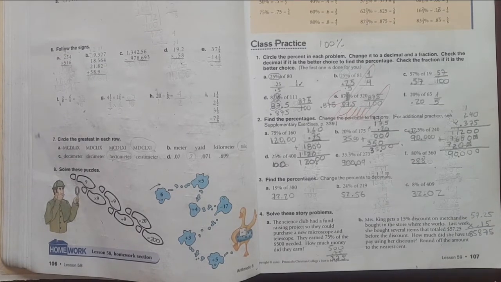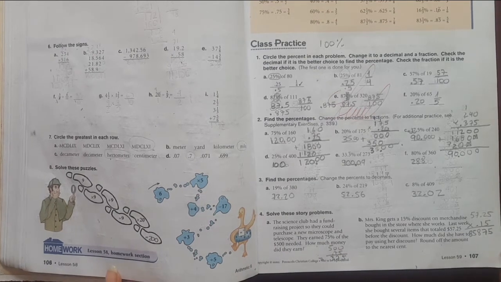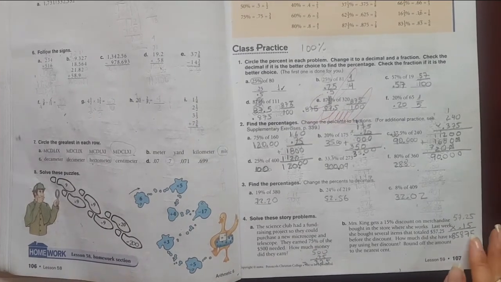Very good. And finally, here we have 500 multiplied by 75. So, how much is the answer? 375. In this case, the answer is 375. Yes? Here we did the same. Change to a decimal and multiply. It is the same process. And right here, we did the same process.